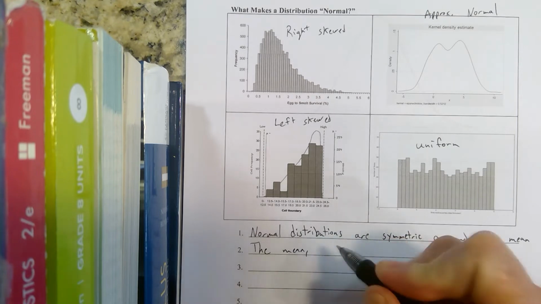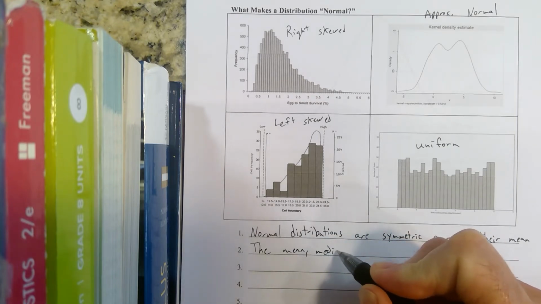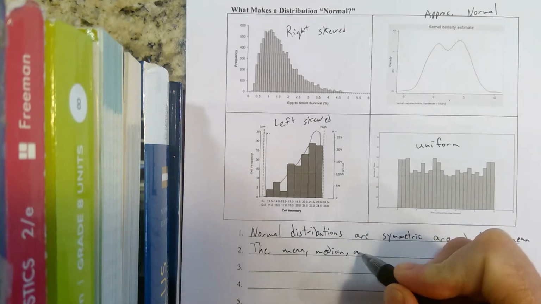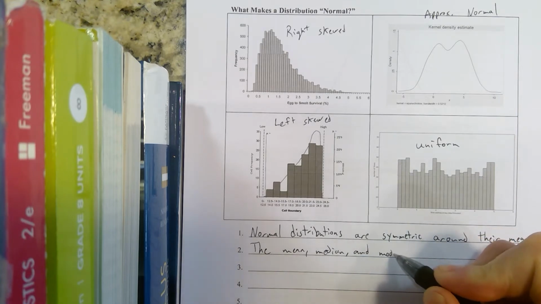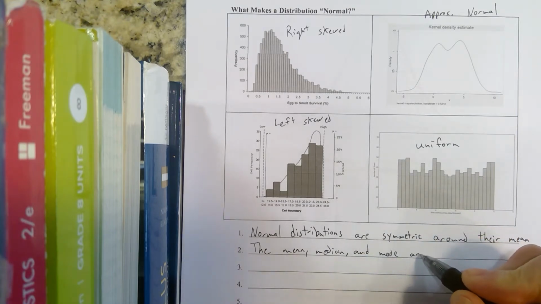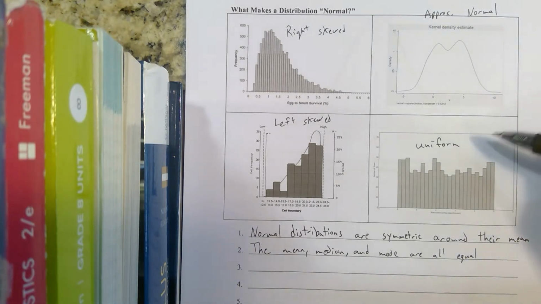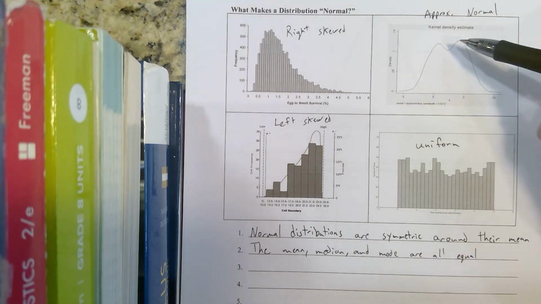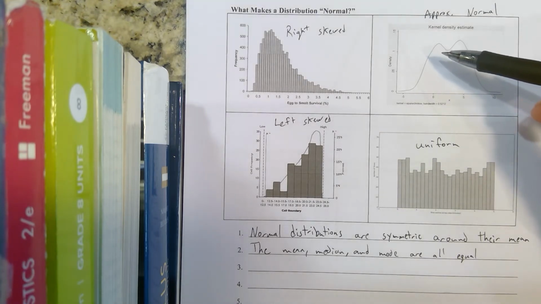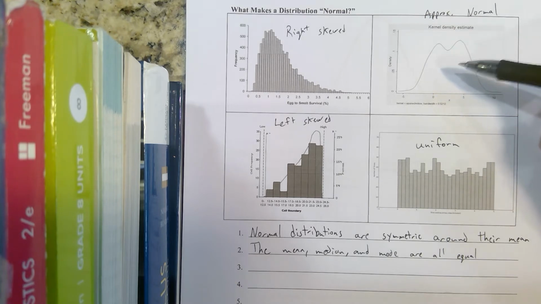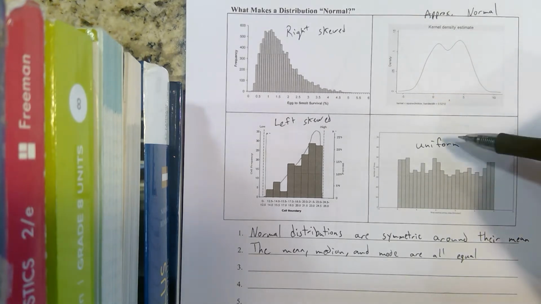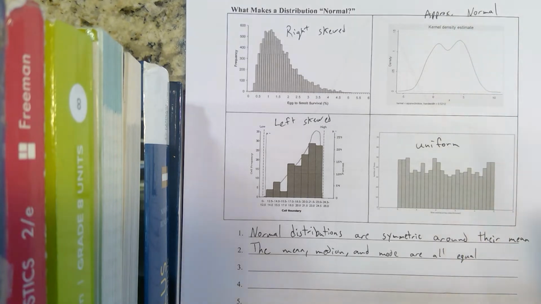So the mean, median, and mode are all equal. That's in a perfectly normal distribution. This one up here, you can see it's approximately normal. It has this kind of little bump there in the middle. So on that distribution, they're not all equal, but they're close. They're approximately equal because it's approximately normal.